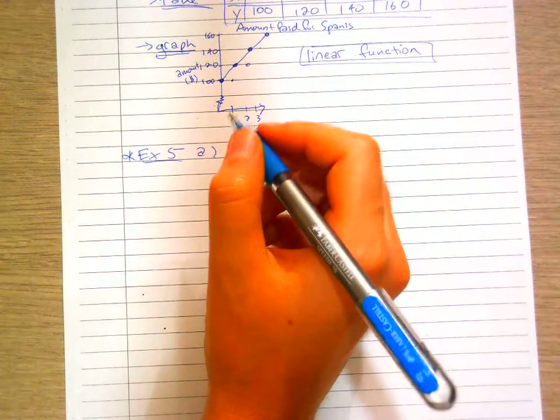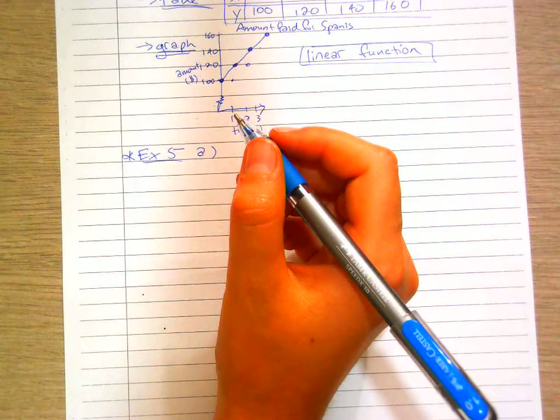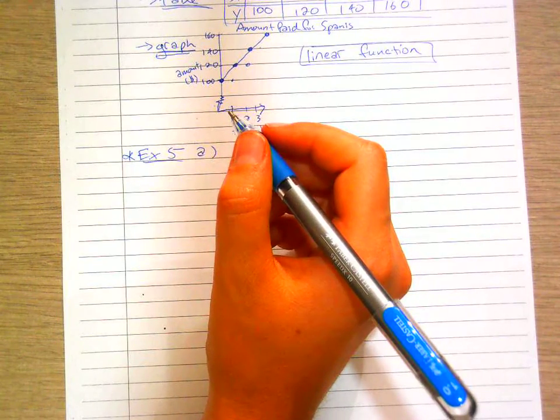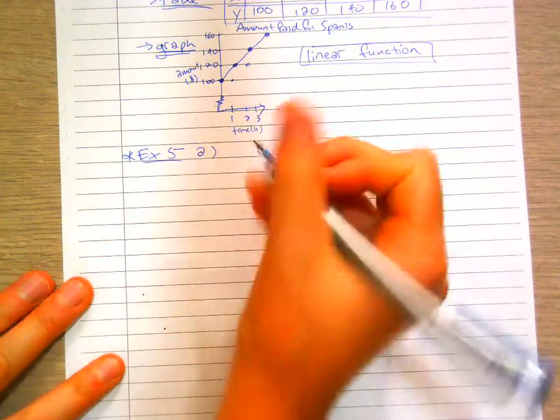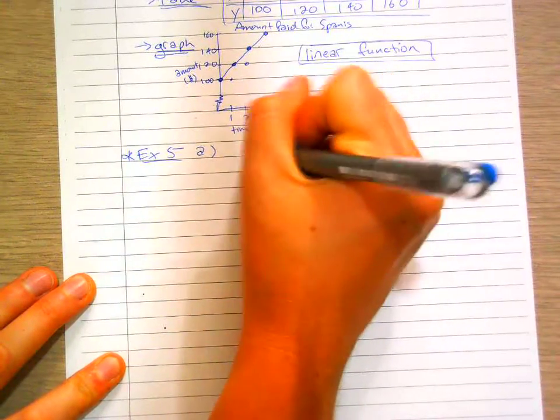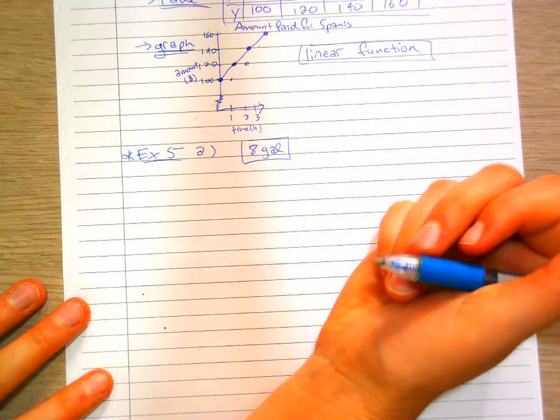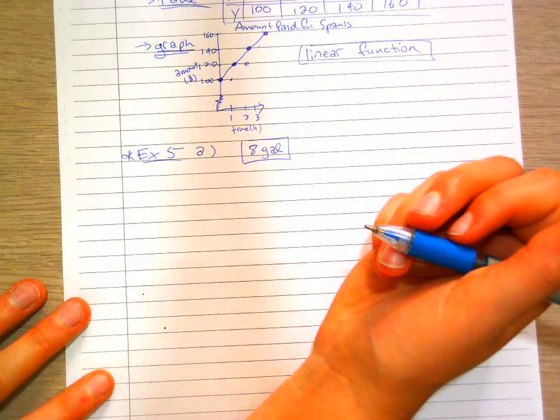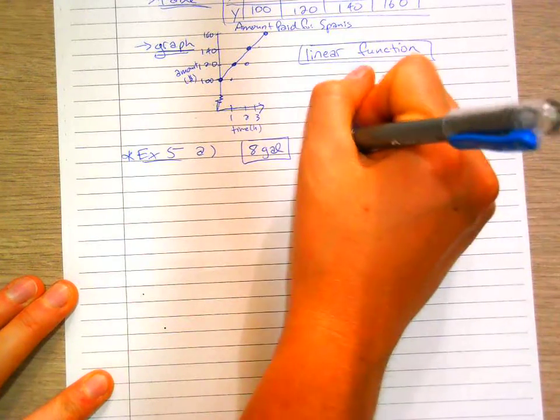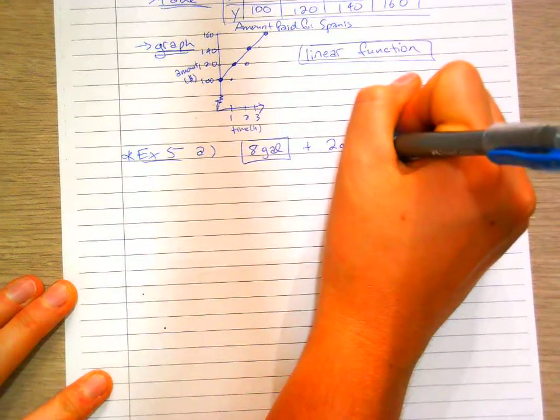A says, write a verbal description of the right algebraic expression for the function. A tank contains 8 gallons of water, and water is then pumped into the tank at a rate of 2 gallons per minute.